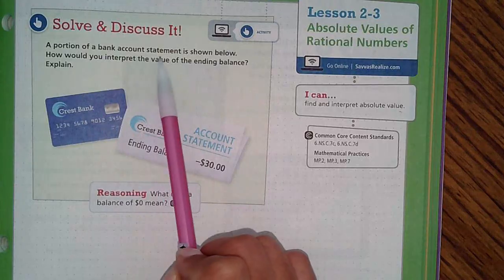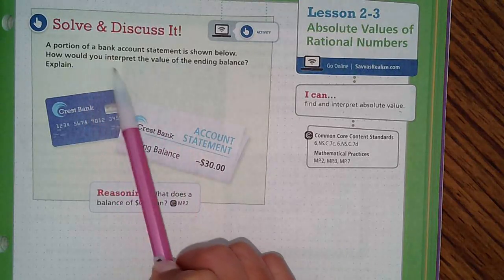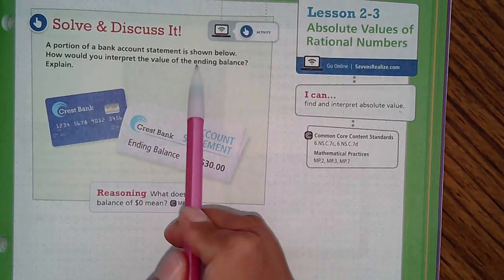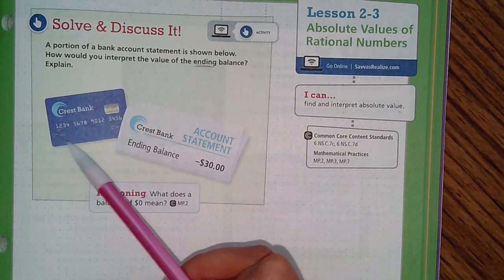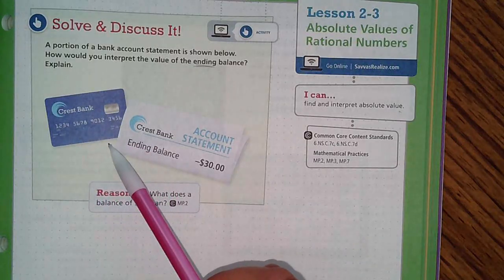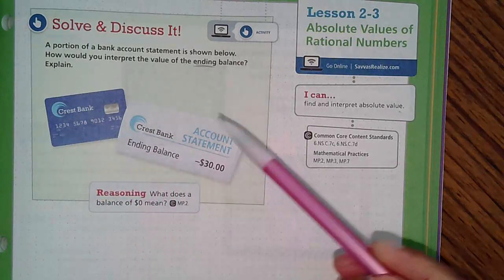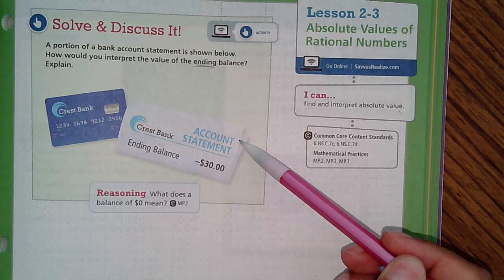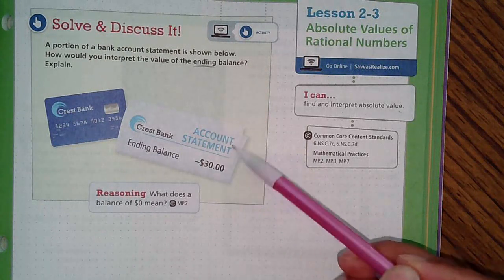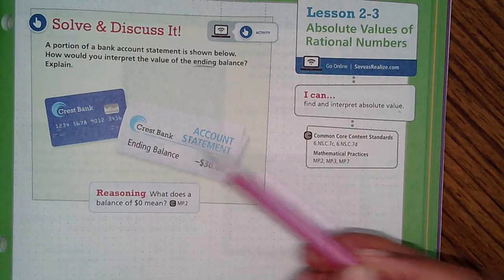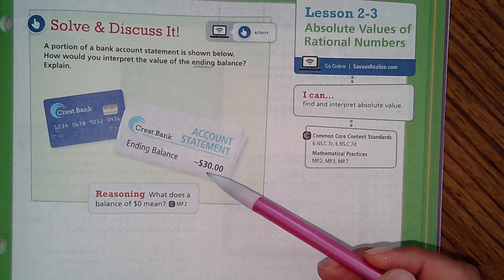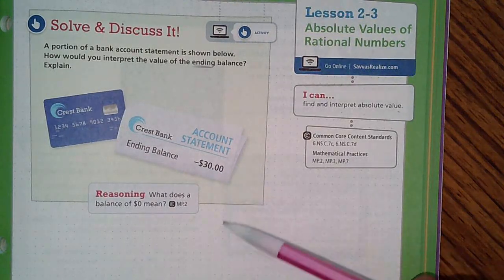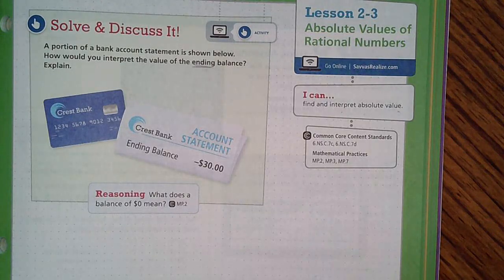A portion of a bank account statement is shown below. How would you interpret the value of the ending balance? Explain. So we can see that we have what looks like a credit card or a debit card, and we have an account statement. This is showing us the ending balance in this person's bank account. It says -30. What does that mean? How much money does this person have?